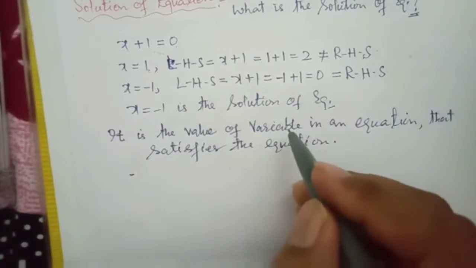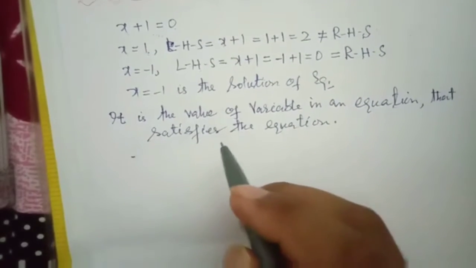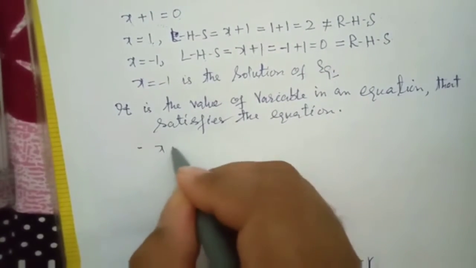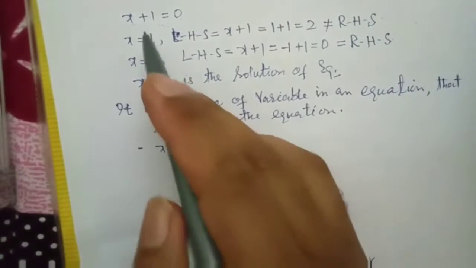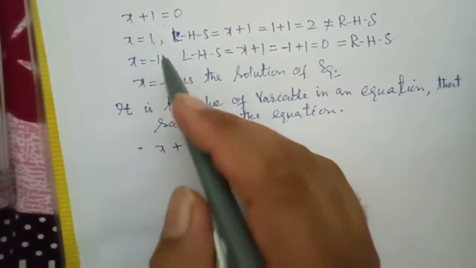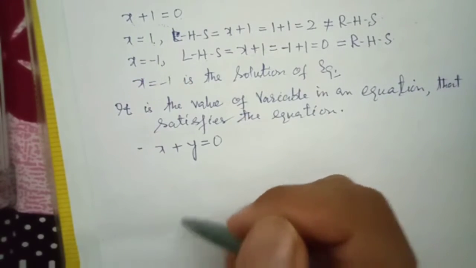So the value of the variable that satisfies the equation is the solution of the equation. Sometimes we have equations like this, x plus y is equal to 0. This is a linear equation in two variables. This is a linear equation in one variable. We will discuss these types of equations later.